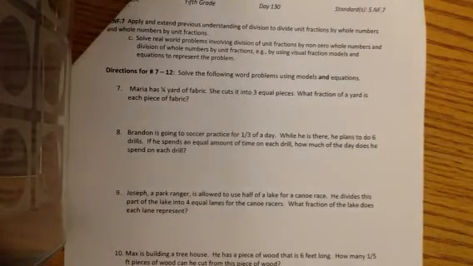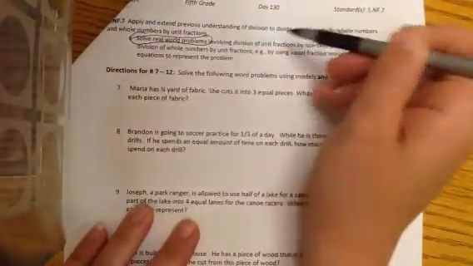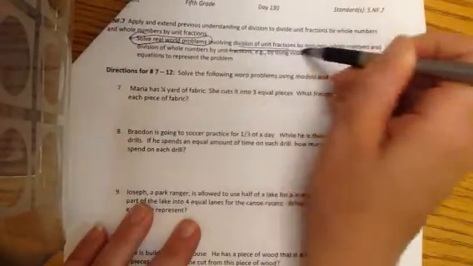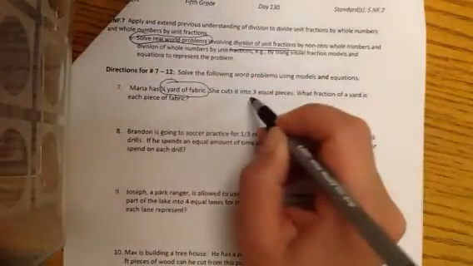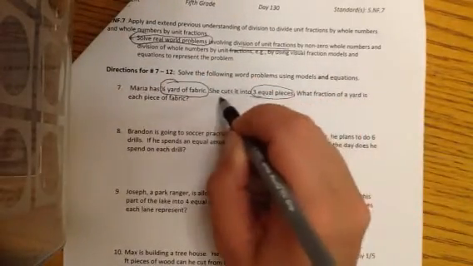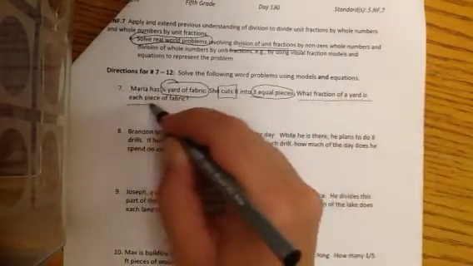Alright, so here we have some mixed problems. We're not sure which one's which, so we have to figure that out. Up here it's asking us to solve real world problems using division of fractions. So Maria has 1/4 of a yard of fabric. She cuts it into 3 equal pieces. What fraction of a yard does she have?